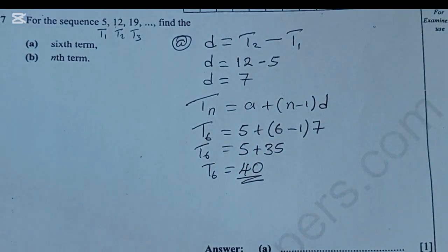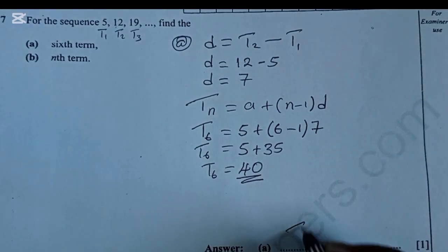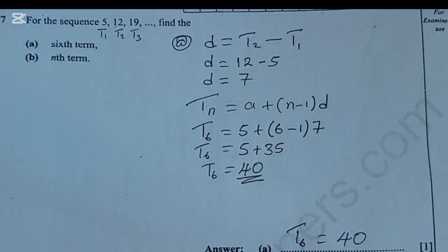So this formula, I can advise you to use in case they ask you maybe the 20th term. For the 20th term, you can't manage to keep adding until you reach the 20th term. But this formula is simple. So the 6th term is equal to 40.